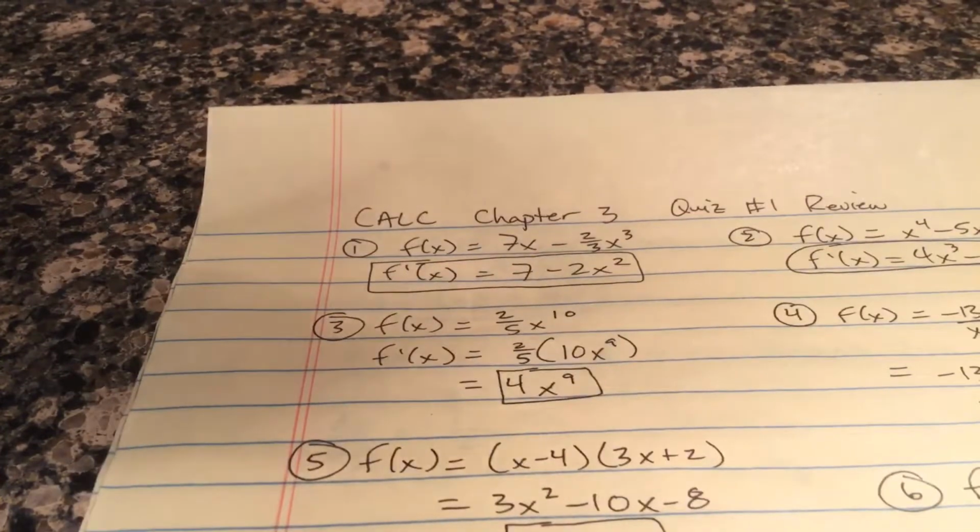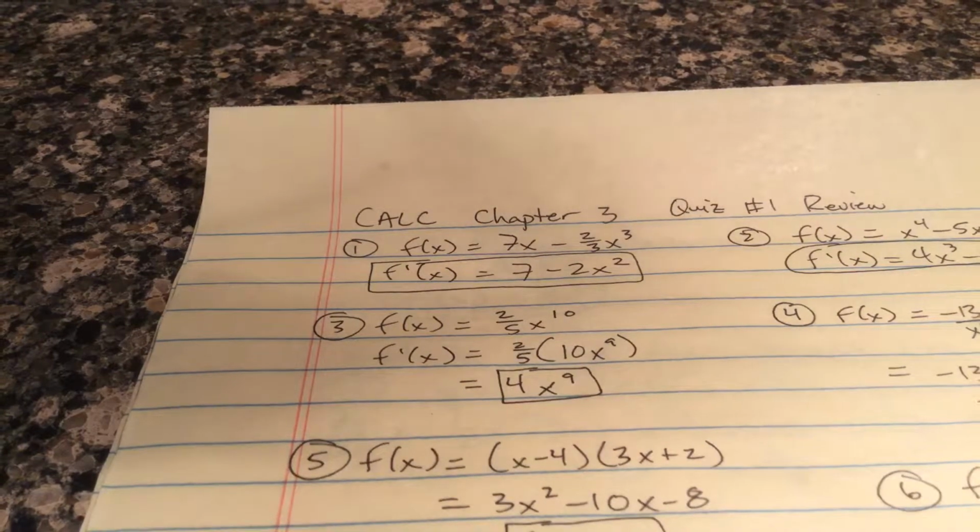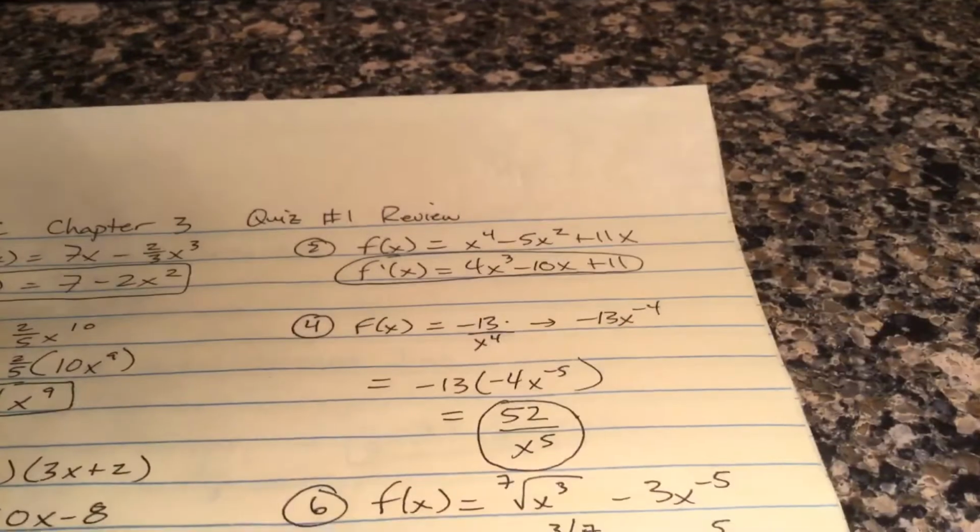Number 3, I just showed that when you multiply 10 by 2/5, bring down that power, you get 4, and then 1 power less, 4x to the 9th. You want to see that one as well.